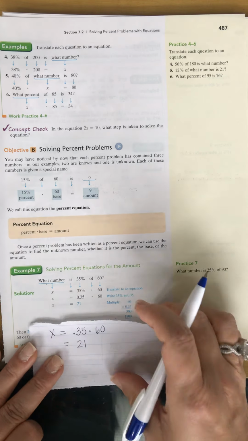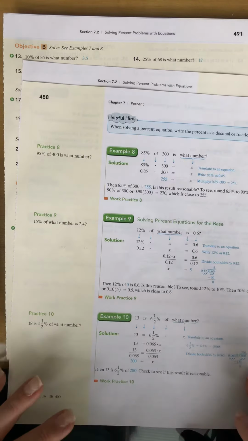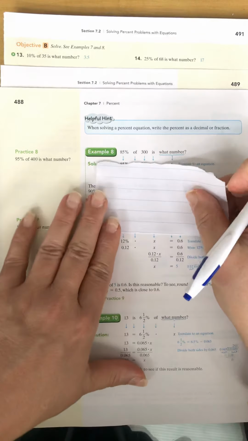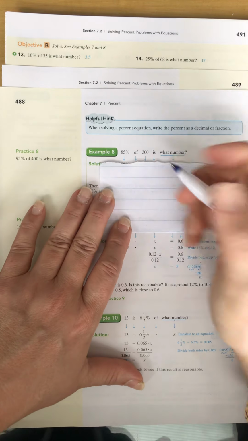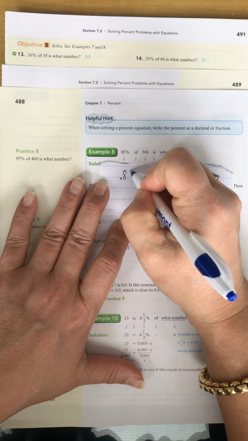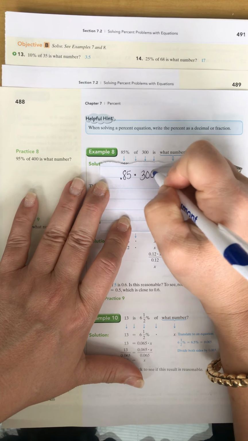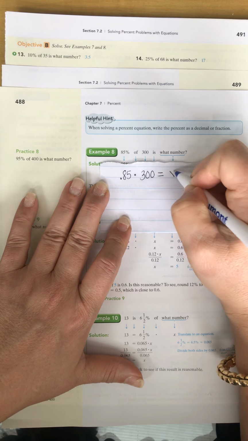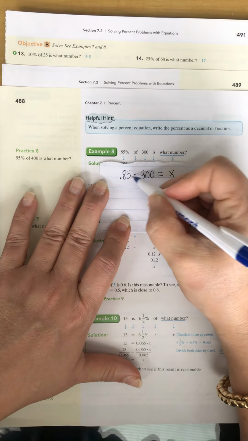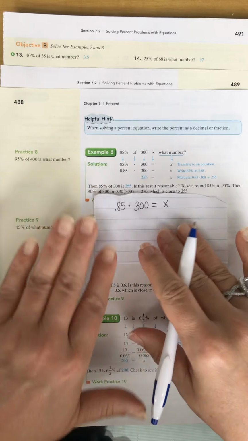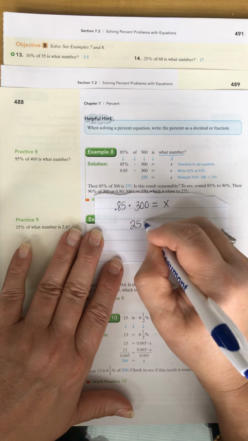That's your answer. Example 8 says 85%, so 0.85 of, means times 300 is what number? So just multiply these two numbers and you get 255.